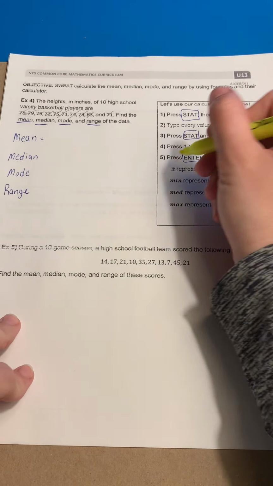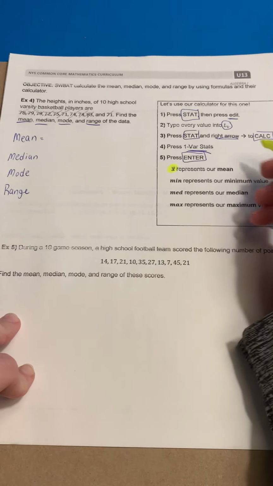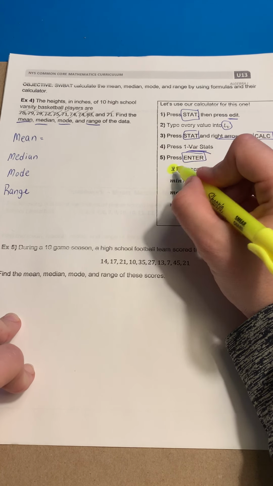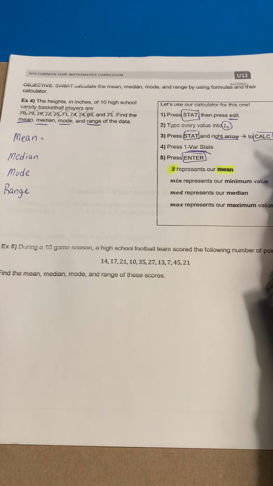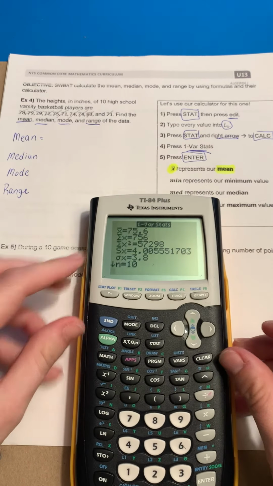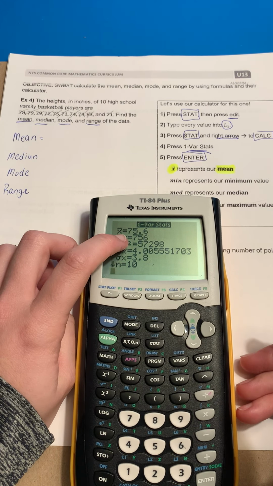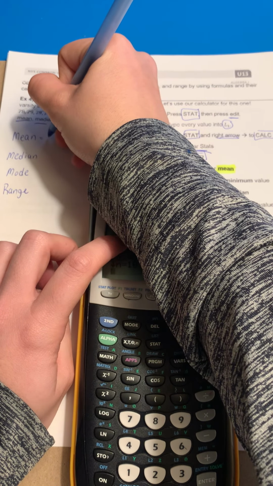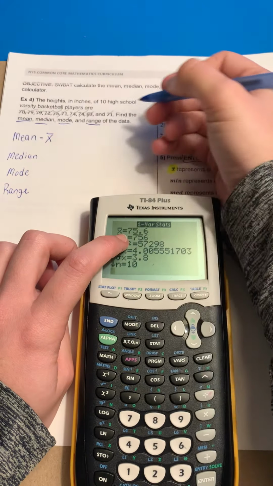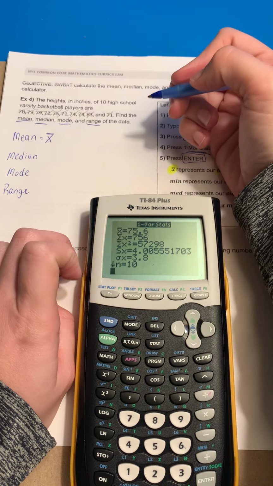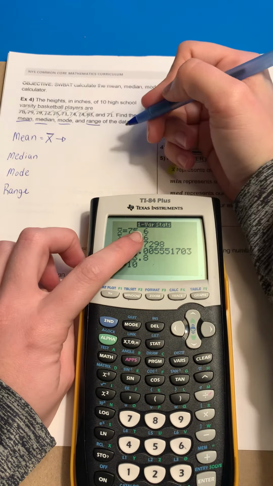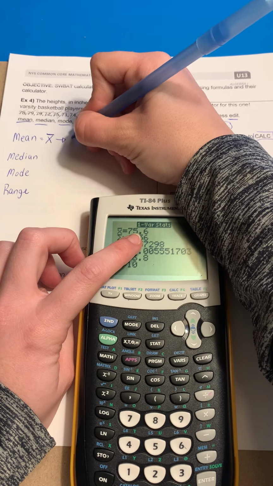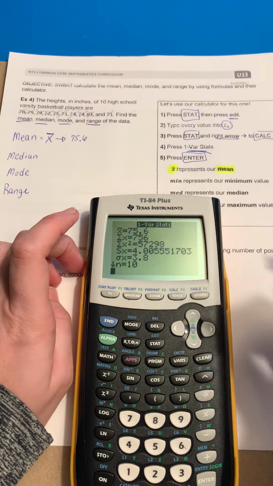Over here, I'm just going to move this for a second. It says that this X bar, that's how you say that, it looks like a repeating line, but we call it X bar, represents our mean. So if you look in the calculator, the first piece right here is the mean. So I want to put that symbol: the mean equals X bar. It's the same thing, which also means the average. And in the calculator, it says that it is 75.6. So we just write that value down.